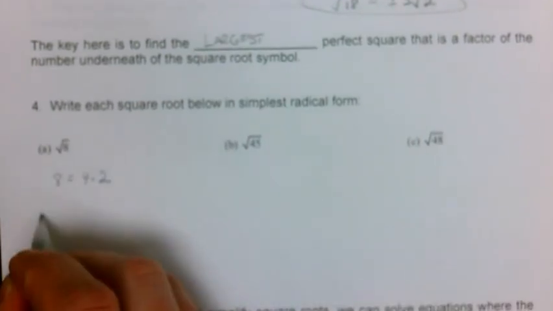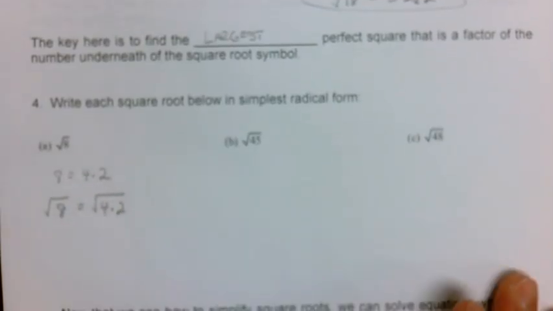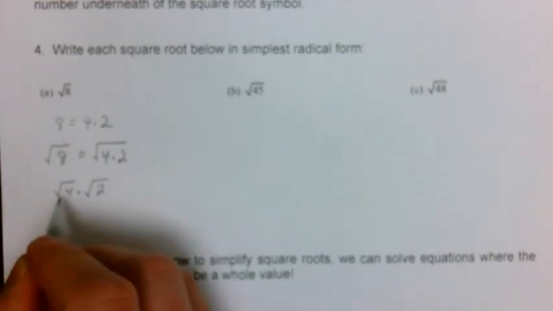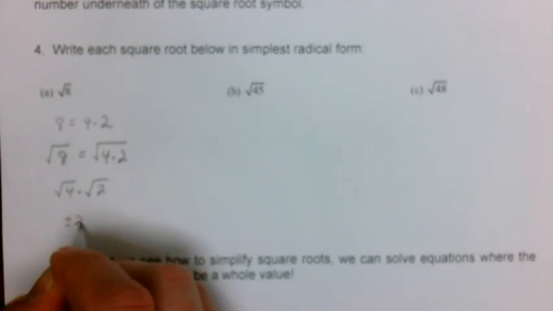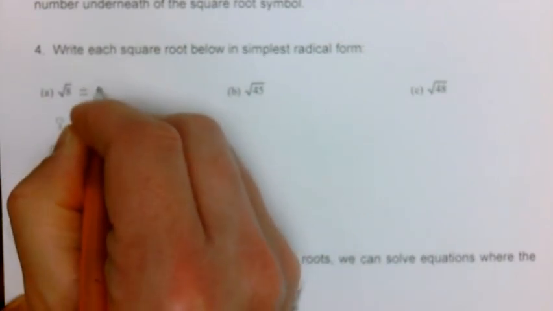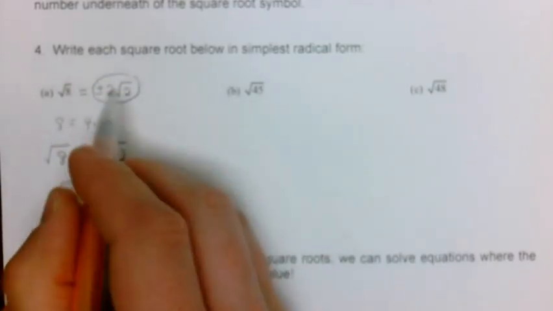So if I had the square root of 8, I could rewrite that as the square root of 4 times 2. And then if I use my multiplication property, I can rewrite this as the square root of 4 times the square root of 2, and then you can evaluate the square root of 4. The square root of 4 is positive or negative 2, and then we multiply it by the square root of 2. So the square root of 8 in simplest radical form is positive or negative 2 radical 2, plus or minus 2 times the square root of 2.